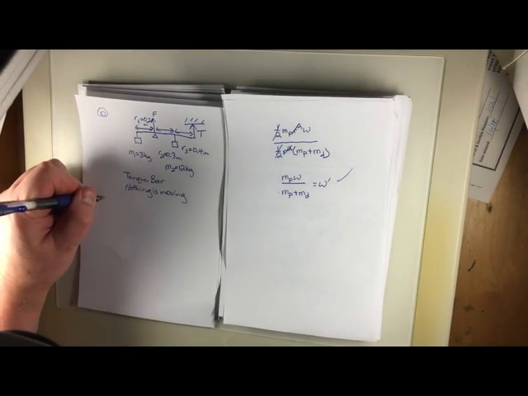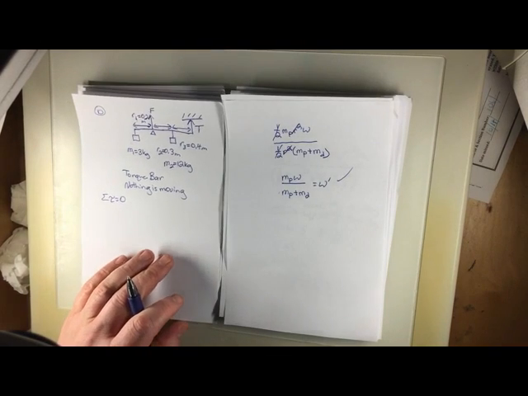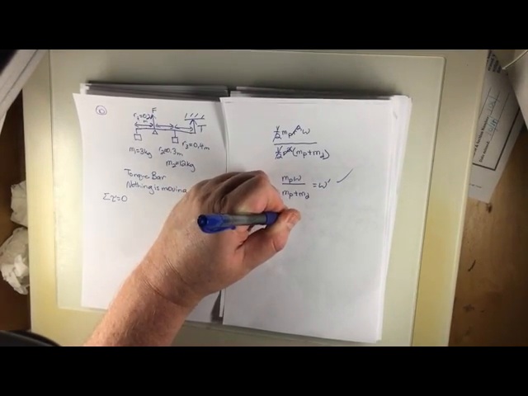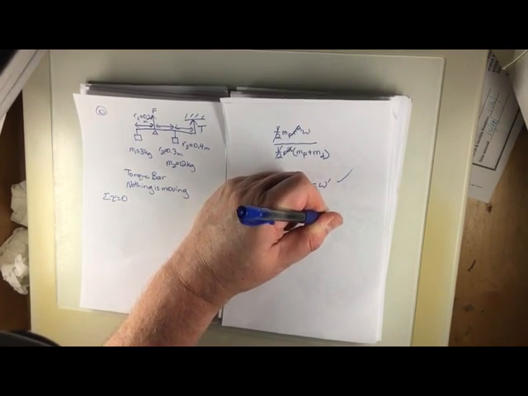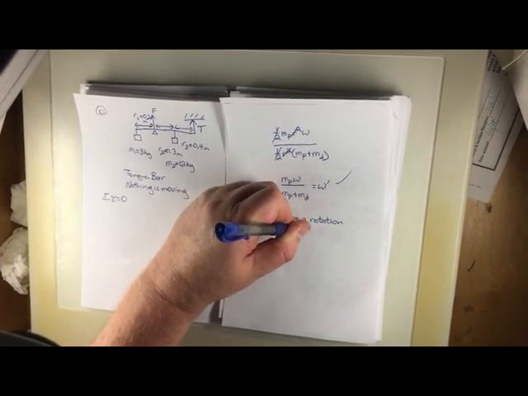So if there's nothing moving, you can now say that the sum of the torques is equal to 0. Now what you need to do is choose a rotation point. So choose a rotation point wisely.